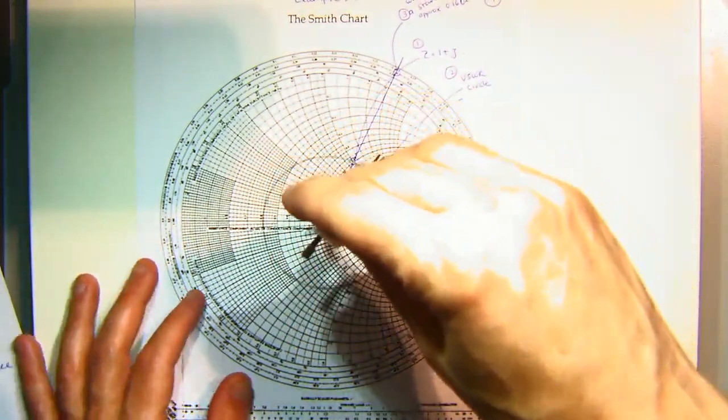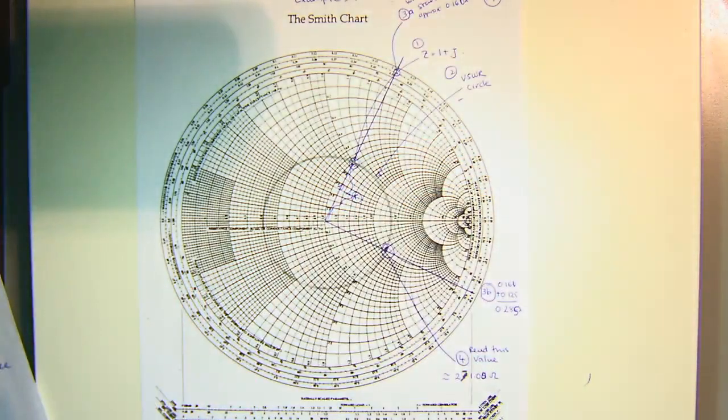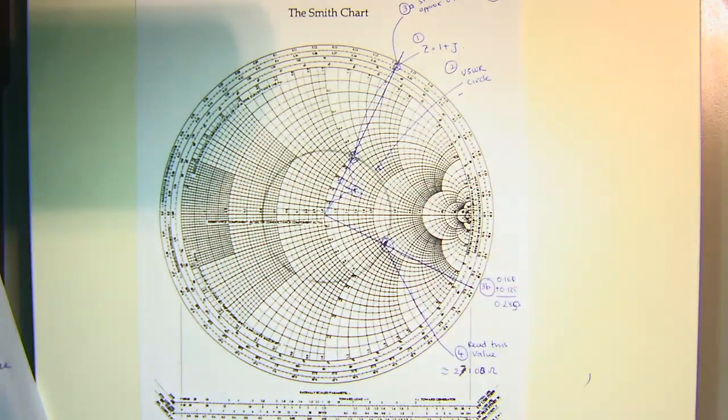So therefore that voltage standing wave ratio circle dictates all the impedances that you would expect to see for that load, if it was connected through a transmission line with characteristic impedance of Z0. Right, so that gave you your voltage standing wave ratio curve, which also corresponds to all the values of possible impedance.